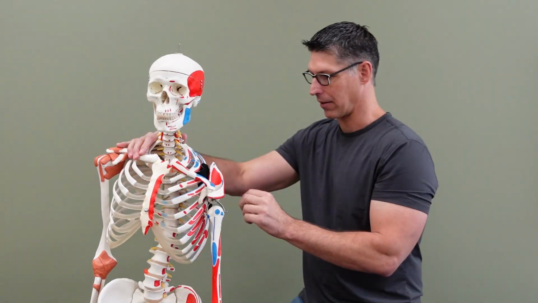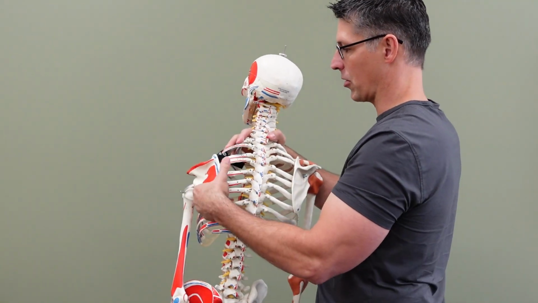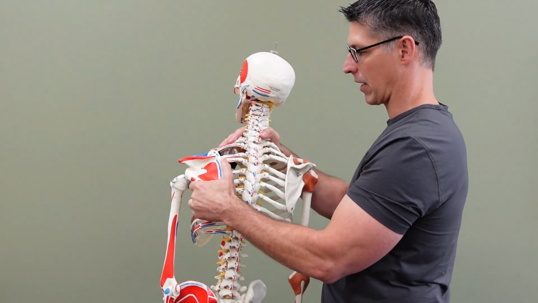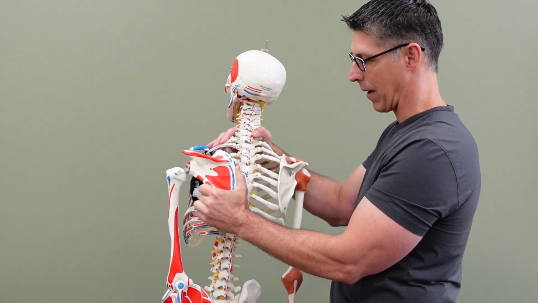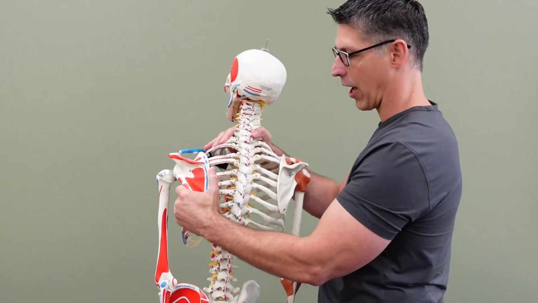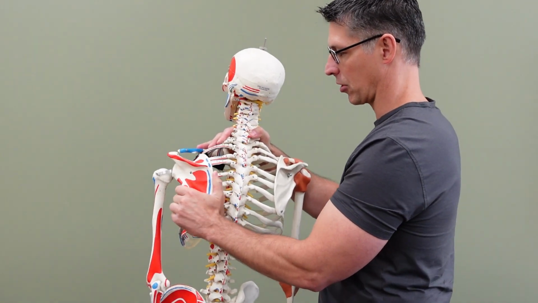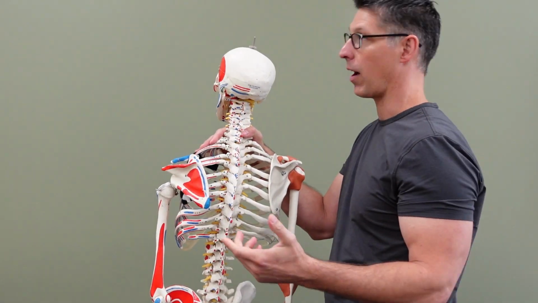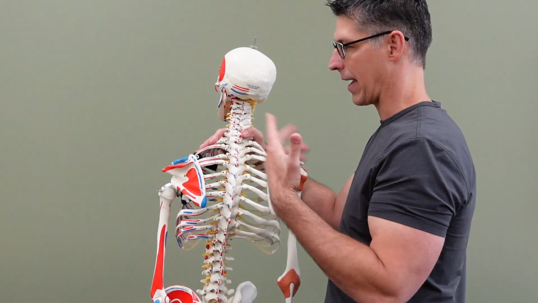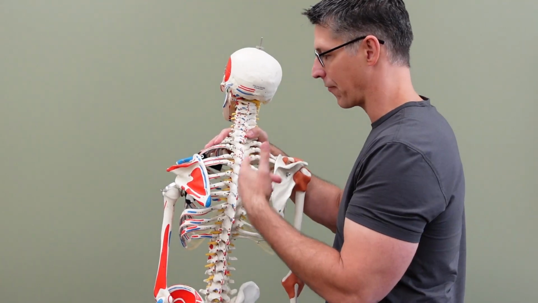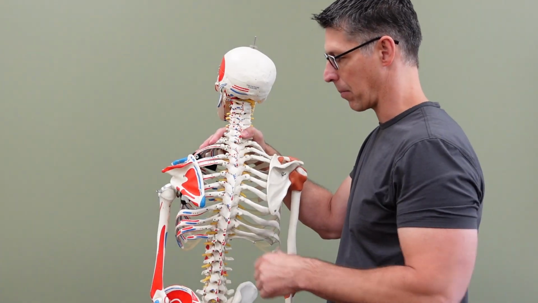If we look at the scapula, when we do retraction, we do actually bring the scapula closer to the ribs, closer to the spine, and when we do protraction, it moves away from the spine. So sometimes these motions are called abduction and adduction. I don't like that term because it takes the emphasis away from the SC joint and puts the focus on the scapula.